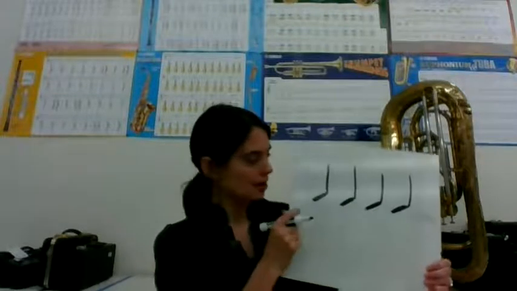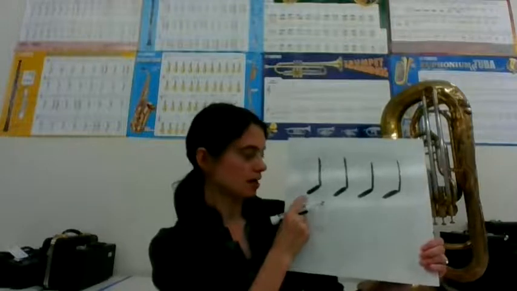So let's start by reviewing our quarter notes. If I have 4 quarter notes, that's going to mean that I'm going to be making sound 4 separate times. So I can either do this by sizzling, clapping, or stomping my feet. I'll say 1, 2, ready, go, and let's see if we can sizzle these 4 quarter notes together. Here we go. 1, 2, ready, go.